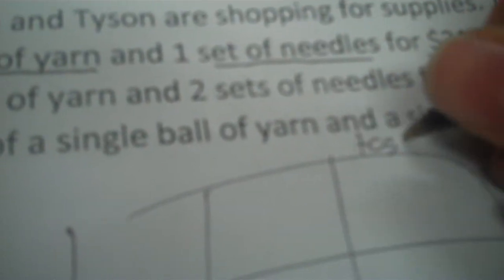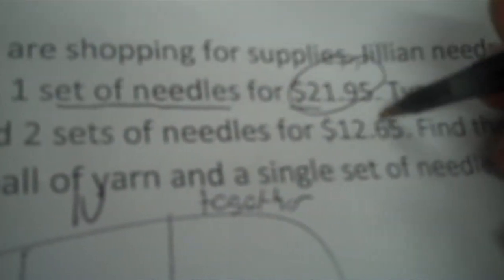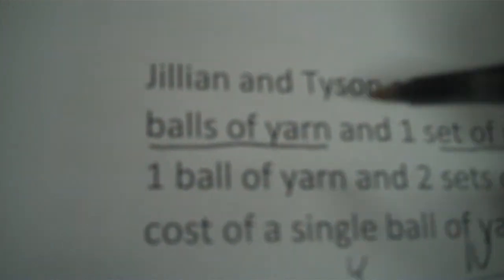Okay, so together, how many units per unit in total? So you have yarn and needles, and money over per unit, money over total. So the two total amounts are $21.95 and then $12.65. Okay, now all this is how many? So 3 balls of yarn, 1 set of needles. 3, 1. 1 ball of yarn, 2 sets of needles, so that makes 4, that makes 3.